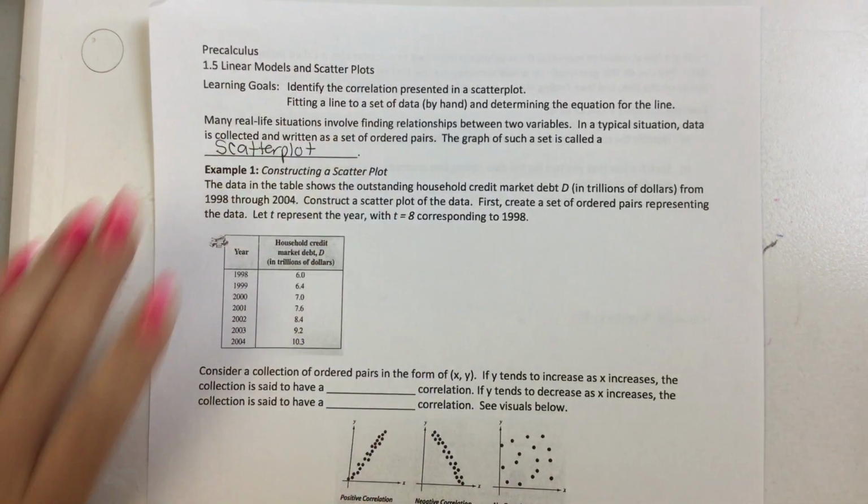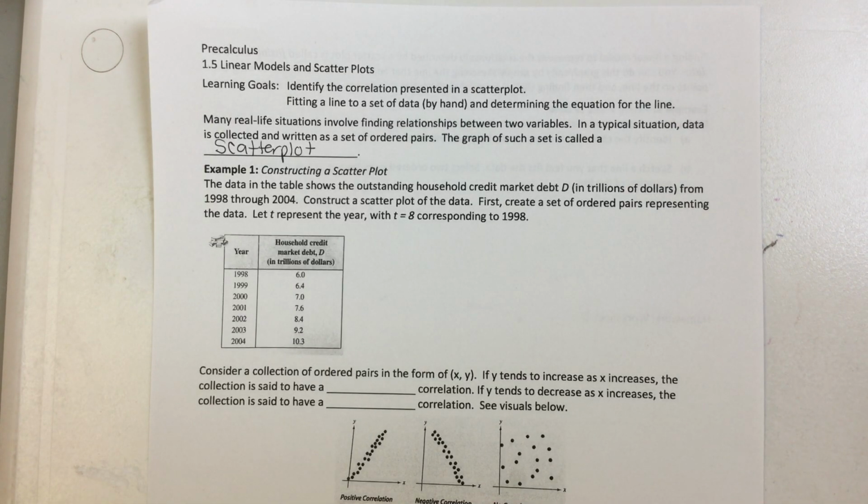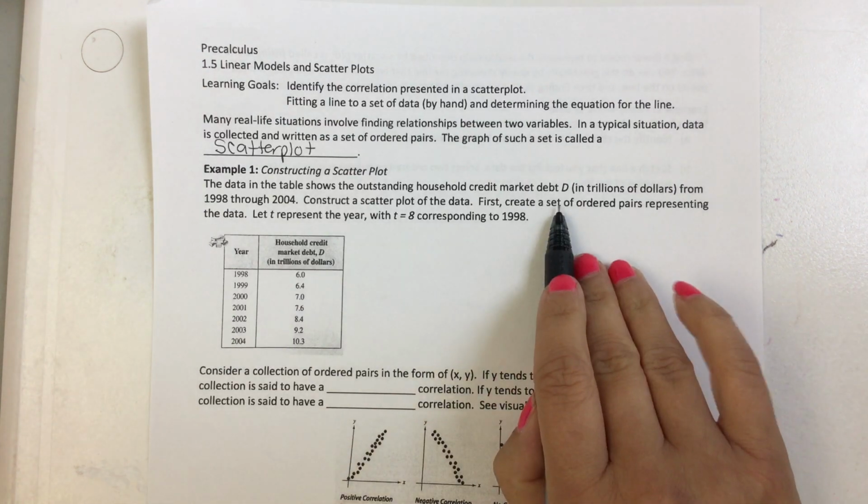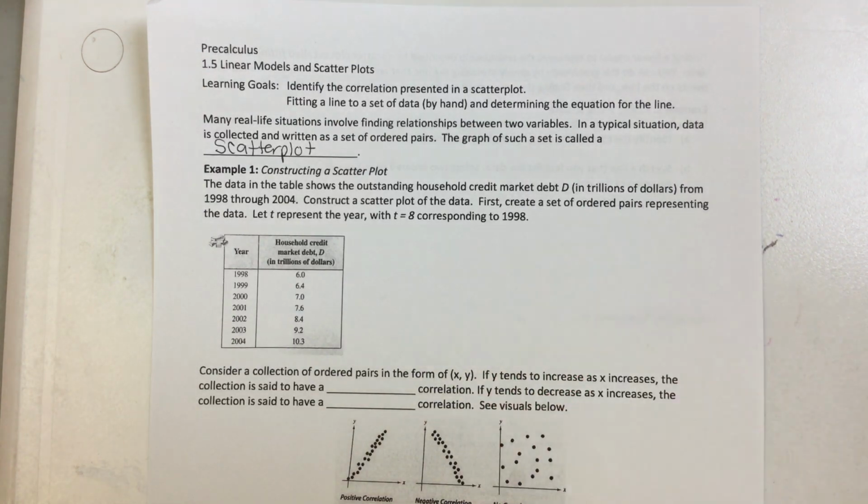Now, a scatter plot, what you will be doing is plotting the location for each of those ordered pairs, and you do not connect the points. Here is example 1. The data in the table shows the outstanding household credit market debt, which is D. It's in trillions of dollars from the years 1998 through 2004. Construct a scatter plot of the data.